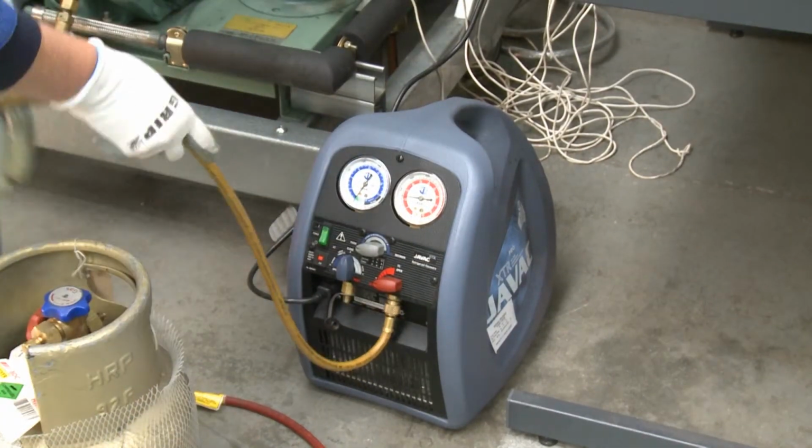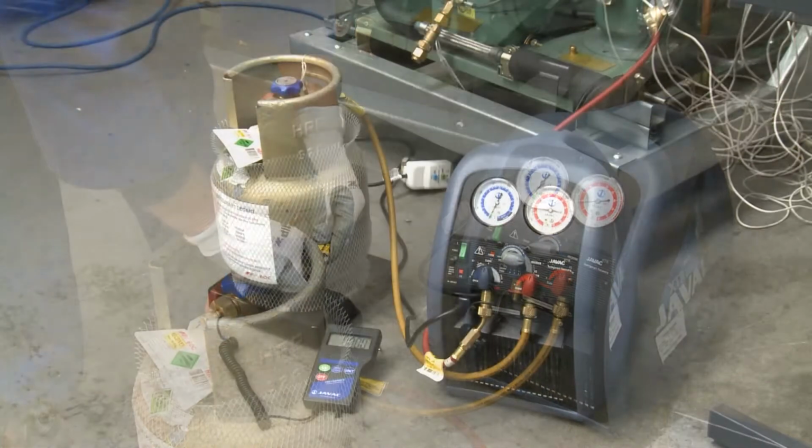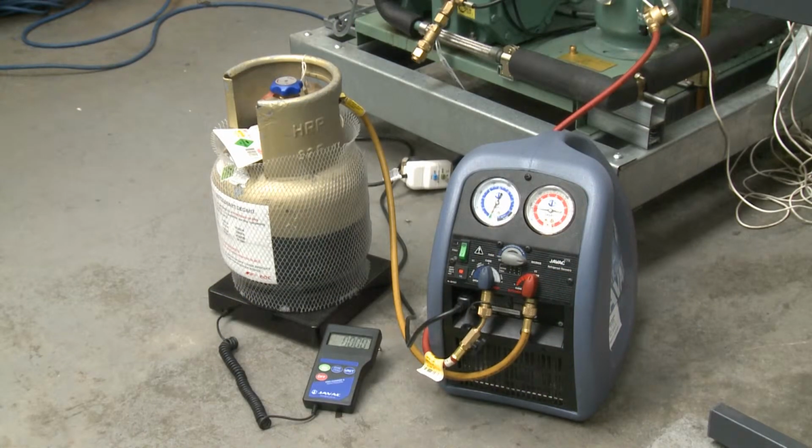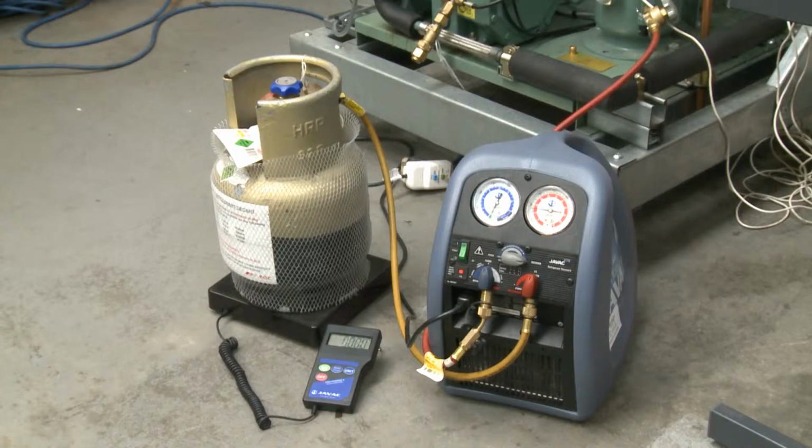So now what we want to do is move on to the second phase, and that is really compare the efficiency of a fully charged system compared with a system that's only part charged. Now this unit has a nominal refrigerant capacity of about 3.1 kilos. So we're going to ask Clive if you could take out about 30% of the charge, just about a kilo of the charge, and then we'll run it up and see what the running conditions we're getting then. So Clive, can you do that for us, please?